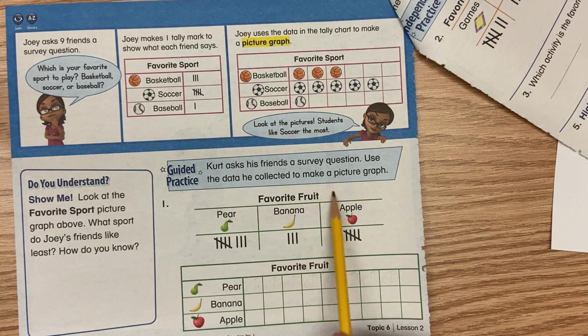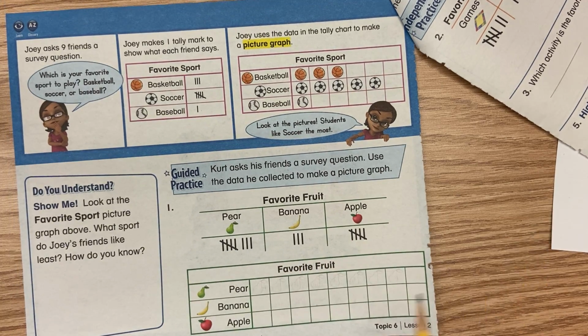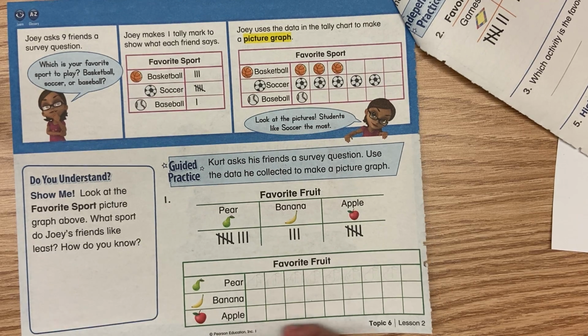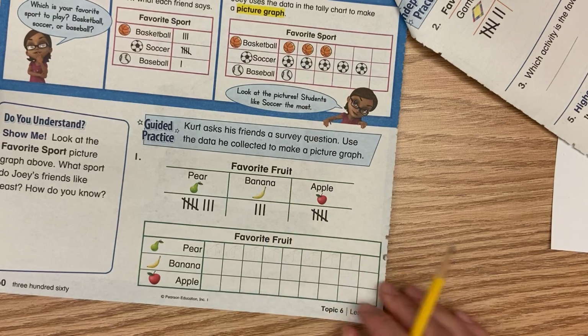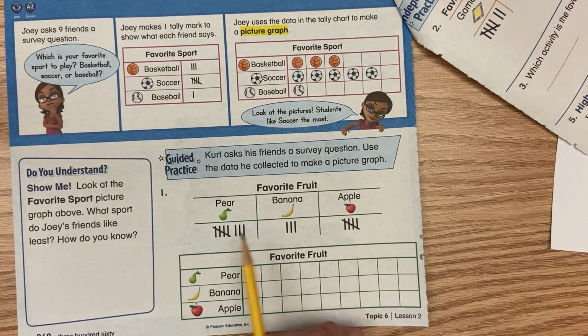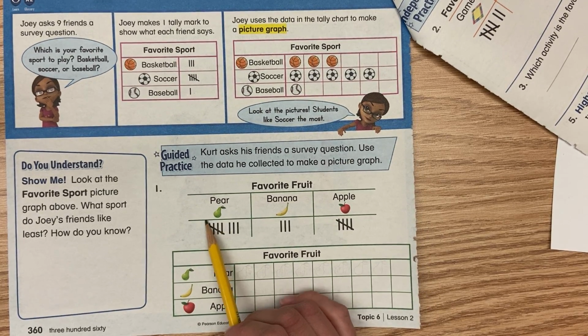So this graph is about favorite fruit. So their favorite fruit. And they had to choose between pear, banana, or apple. Let's read the information we have here. So this is a tally chart. They use tally marks. Okay? For pear, let's see how many votes that got. Remember the group of tallies that looks like this?